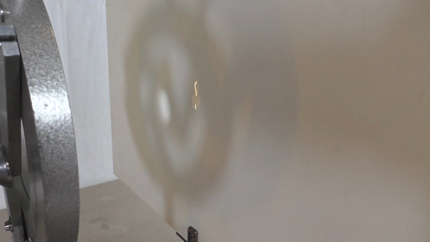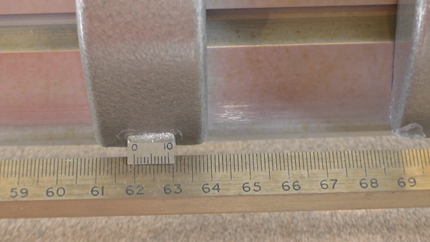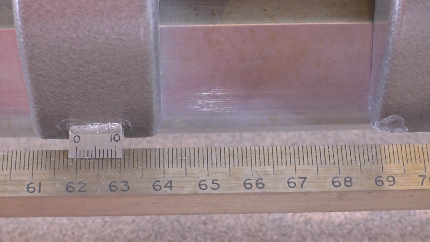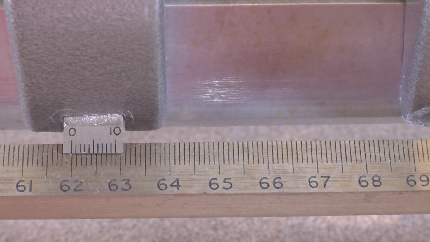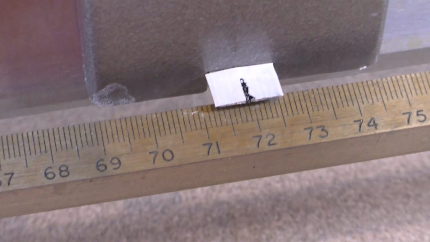That to me looks to be the best image position. Let's look at our numbers. The lens, and the screen.